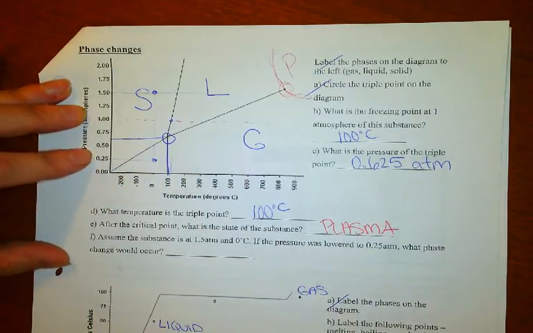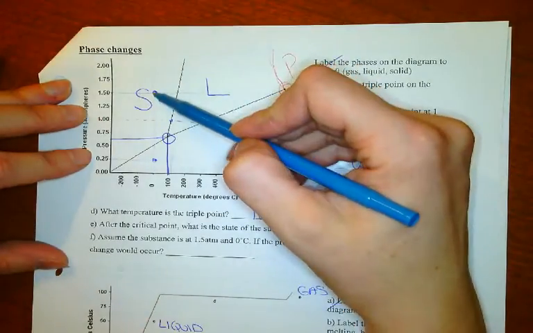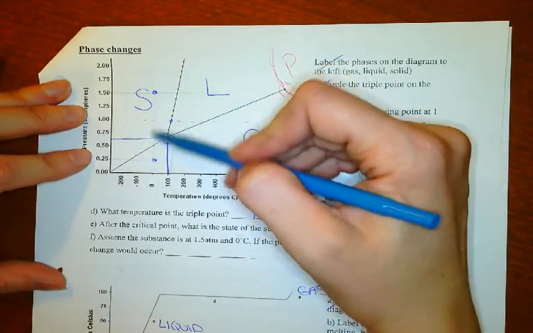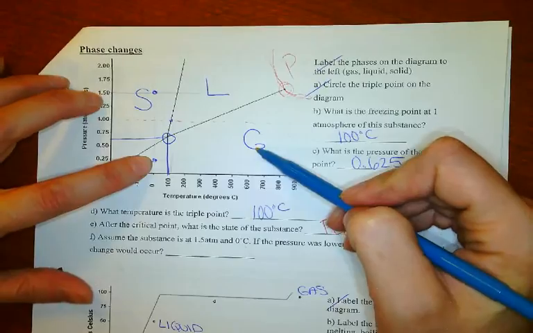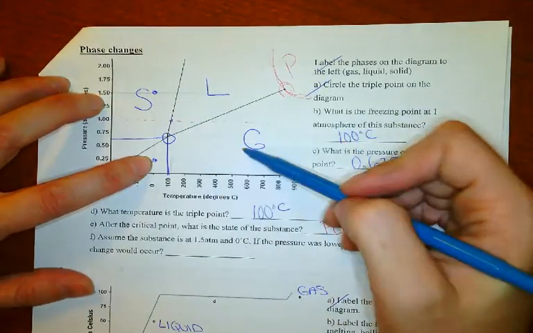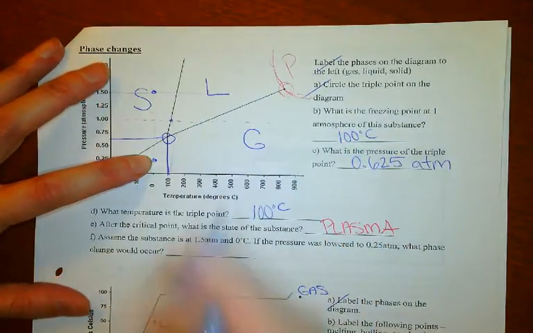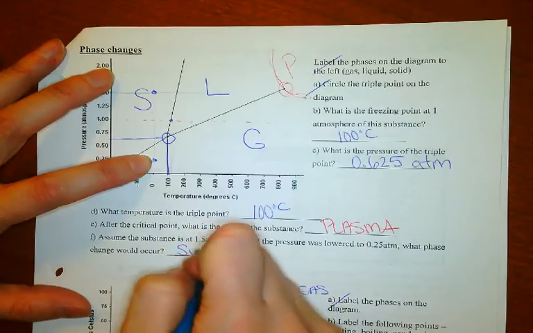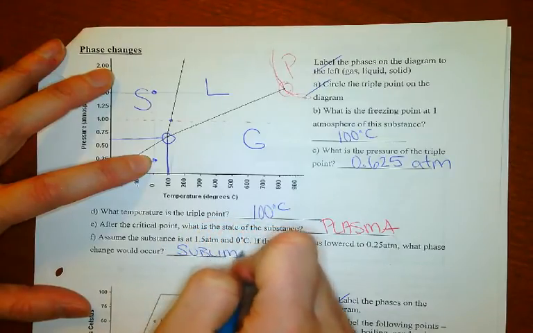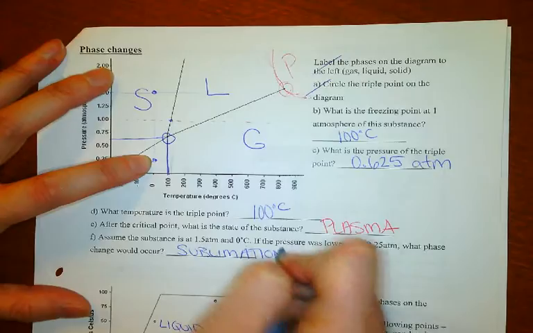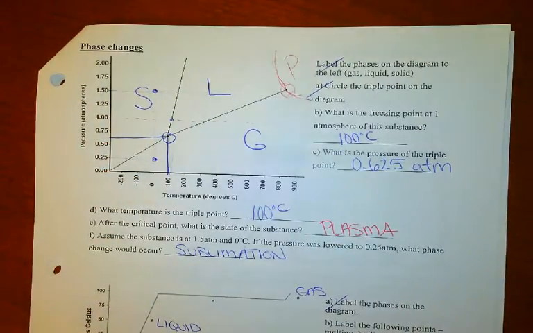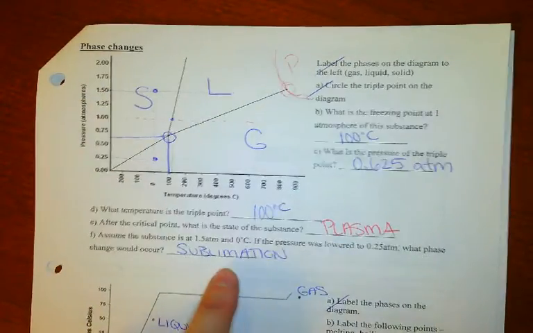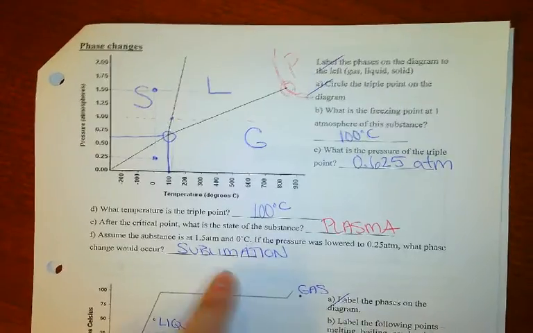It's asking me what phase change would occur. Well, when I started, I was a solid, and after I lower the pressure, I become a gas. So a solid turning directly into a gas, remember from our notes, that phase change is called sublimation. Phase changes like melting, boiling, freezing, condensing, those are easier, but remember sublimation was one of those weird ones.